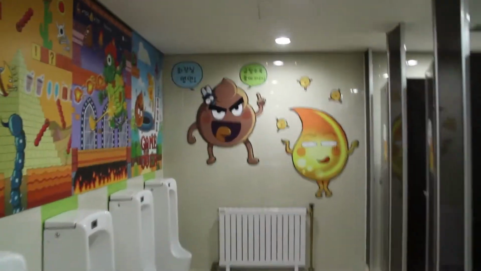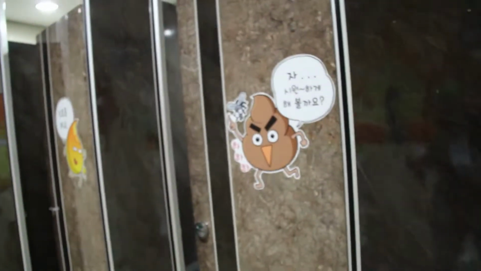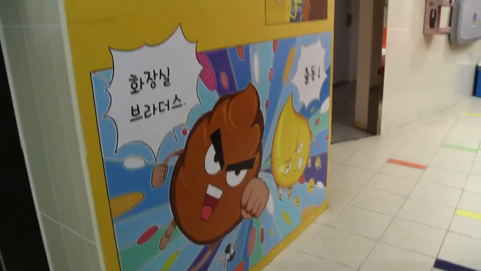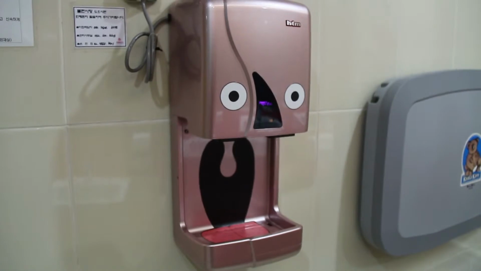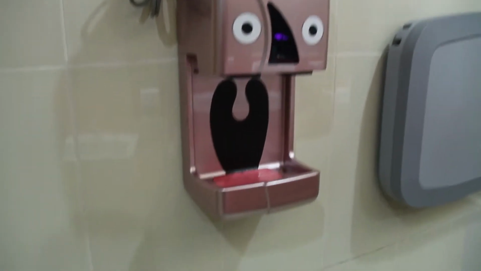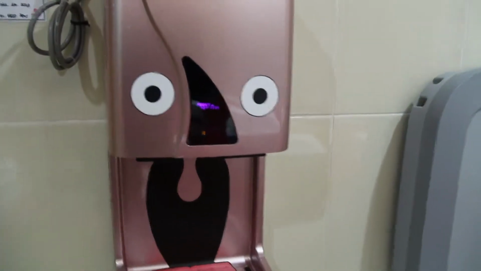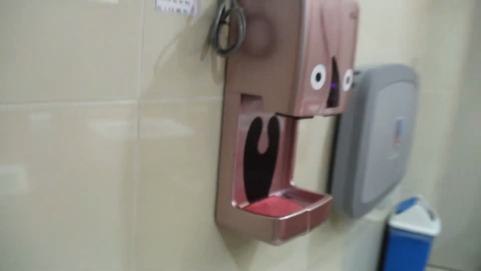That's funny. I'm not sure what the characters are saying. I guess that's Pooh and Pea. I wonder if there's anything inside. Nope. Nothing. Oh, and they go on an adventure together. That's too funny. The hand dryer, putting a mouth, that is very clever. And using the existing display to be the nose, adding eyes. Awesome.